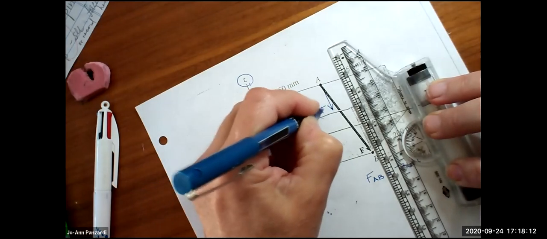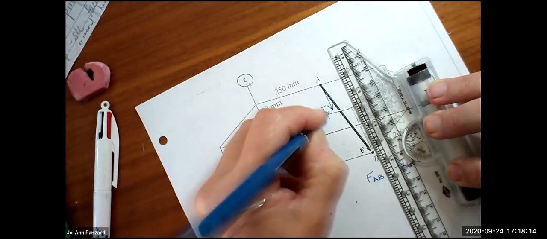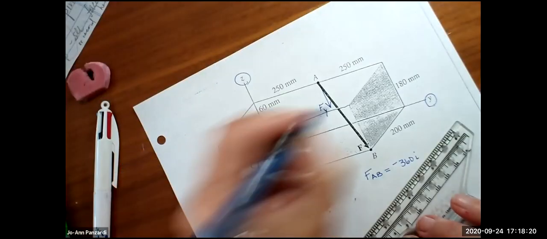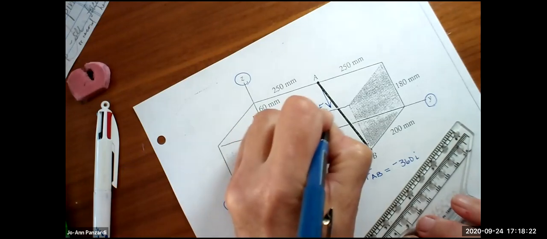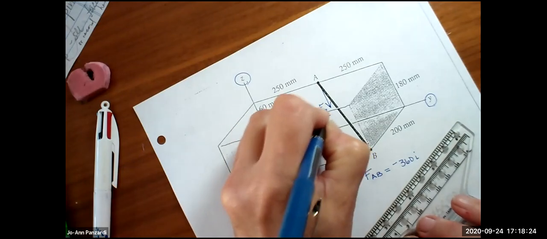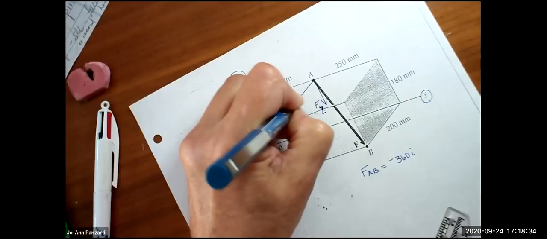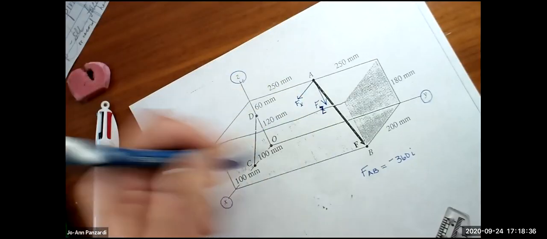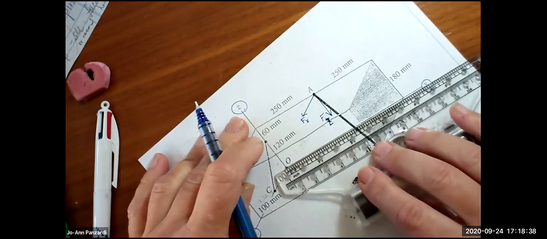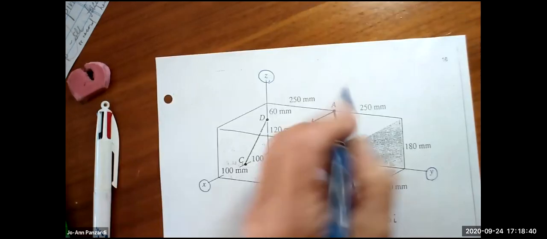So here's the force going in the Y. That's X, and Z is this axis. That's Z on this drawing. Okay, X axis, parallel. Here's my FX, and here's FY, right along here.